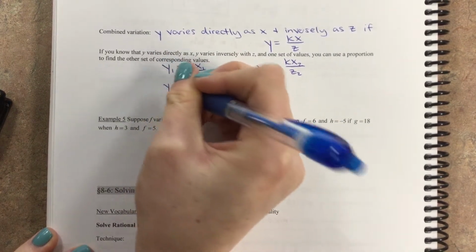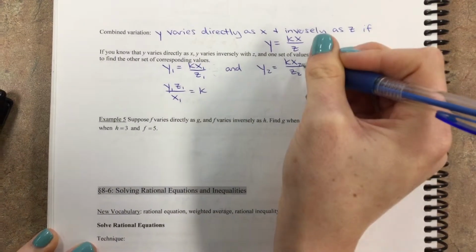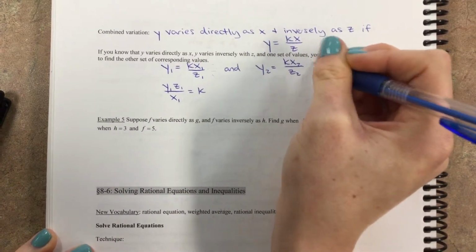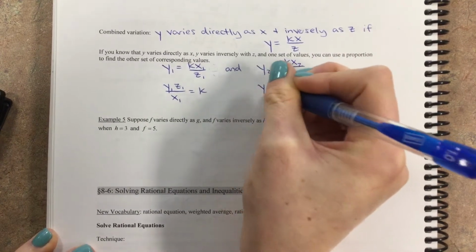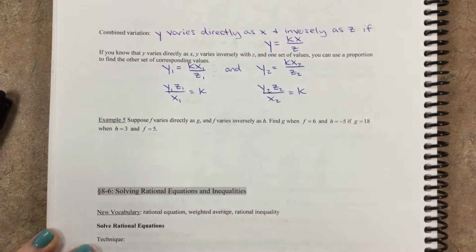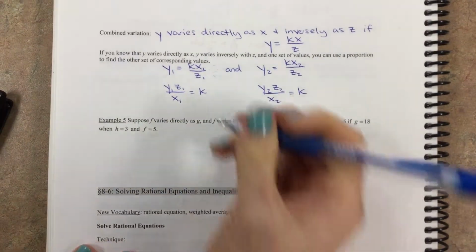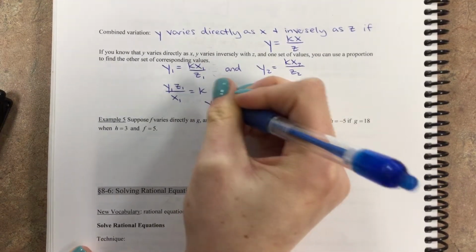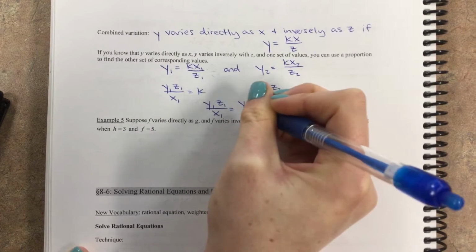Okay, so we multiplied by z1 over x1 and then got k by itself. And we're doing the same thing over here. Multiply by the reciprocal. Multiply by z2 over x2 to get these to cancel, and then we get k by itself. Same logic as before. If they're both equal to k, they must be equal to each other. So this is our equation that you're going to be using anytime you have combined variation.